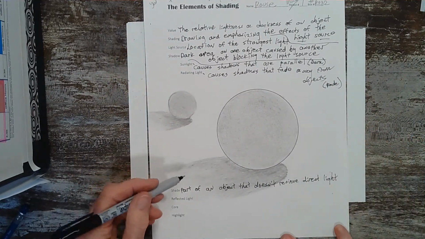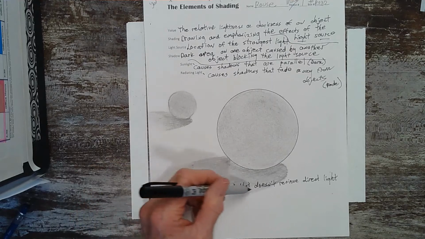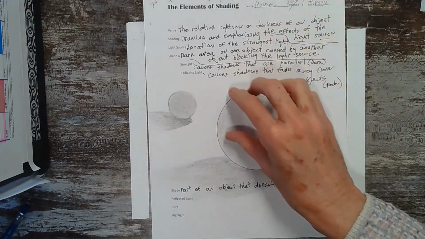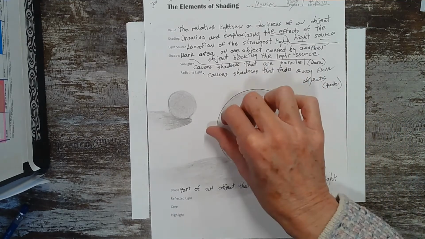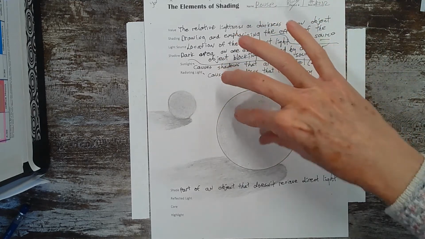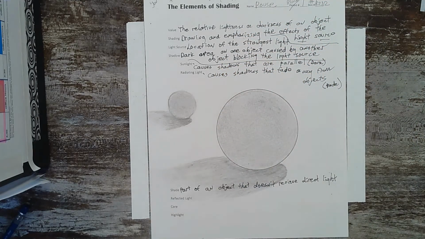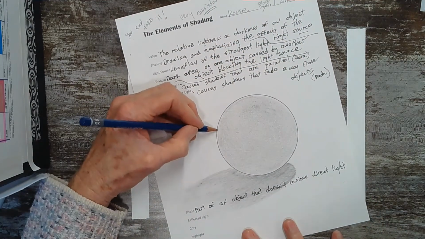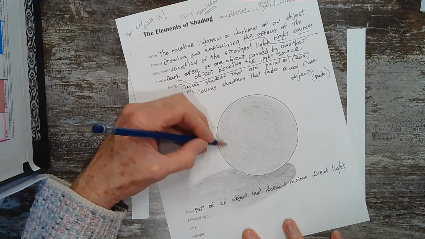So shade, what we're going to put in next, is part of an object that doesn't receive the full light. So the light's shining down on that. This side's going to be brighter, right? And this side is going to be darker, because the light's shining on here. It's making it appear lighter. This is going to be darker. So there's hardly anything happening right now. Lighter, darker. So we're going to put this in at a little bit of an angle.